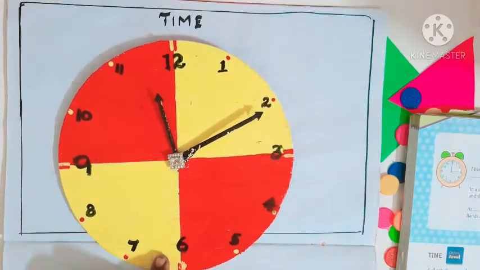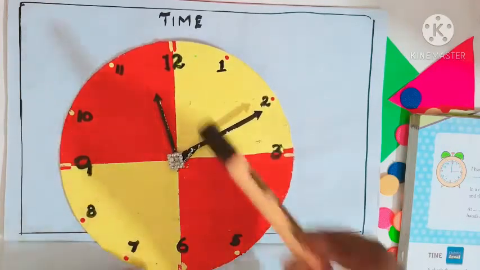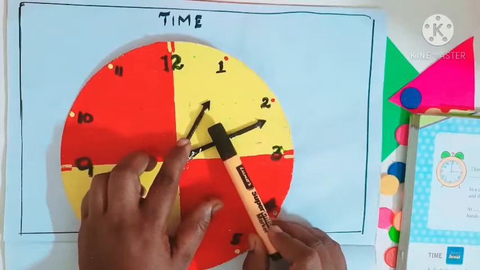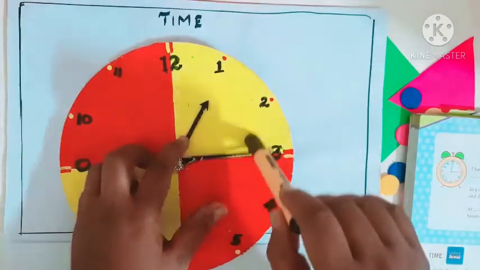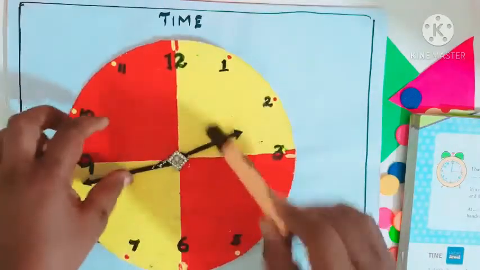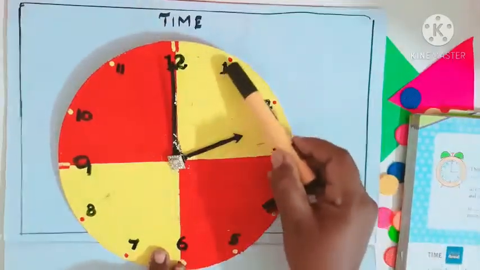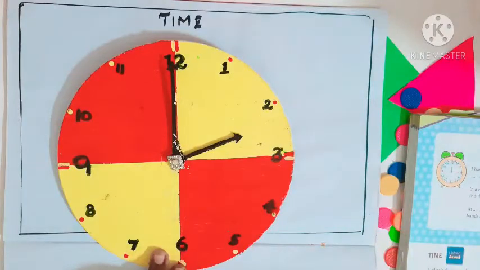If the hour hand wants to move to 1 o'clock, the minute hand has to make one complete rotation, and that becomes 1 hour. So 1 hour is 60 minutes.